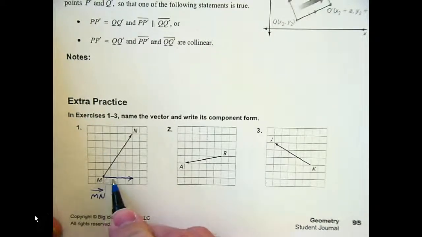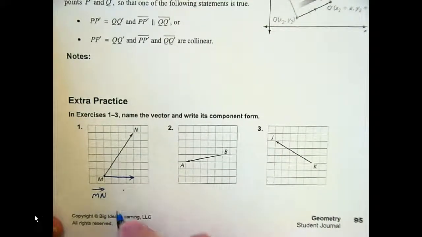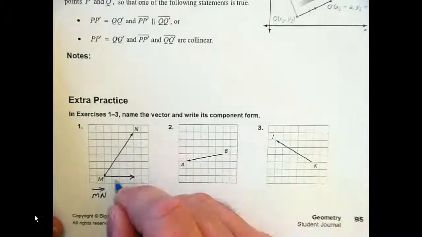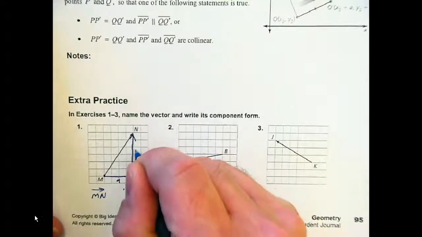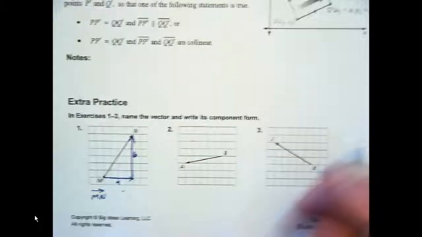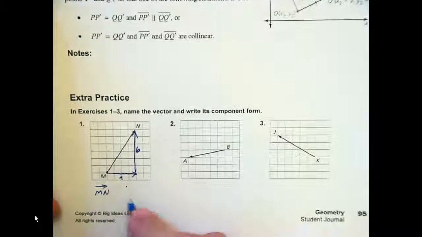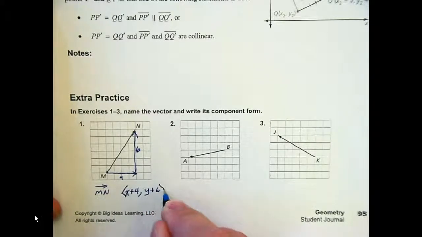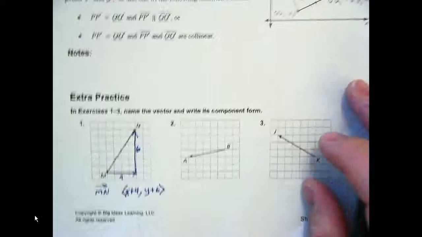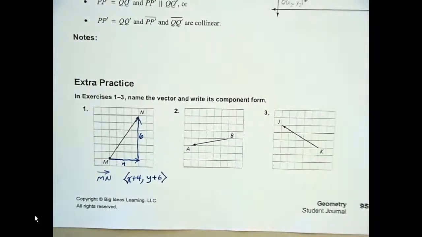So how far is that? That's 4. And we're moving upward how far? 6. So we would say we're moving it x plus 4 and y plus 6. That's how far we're moving it.